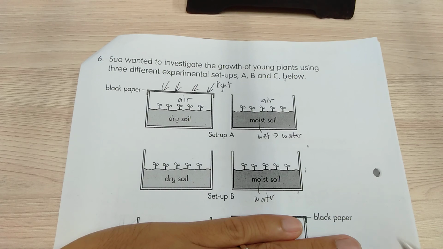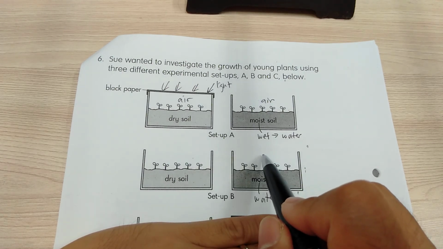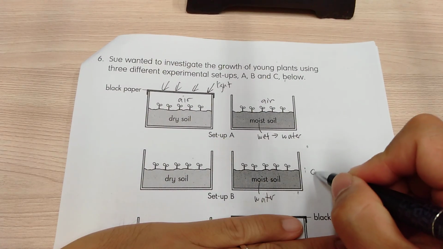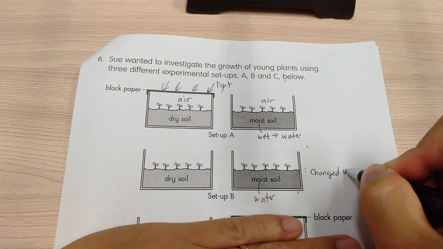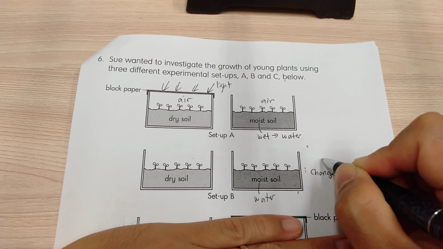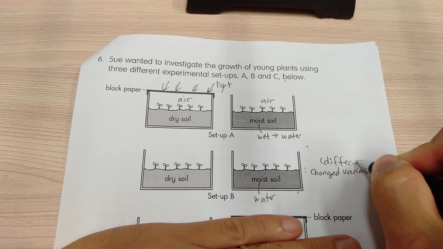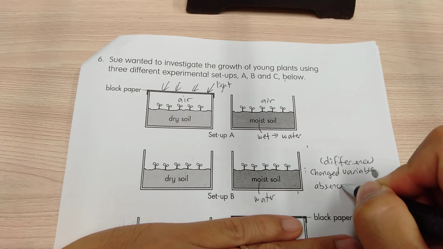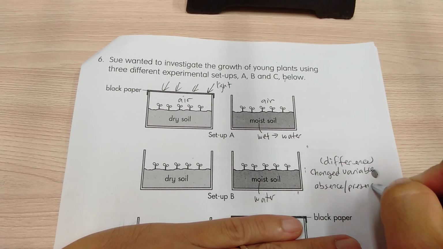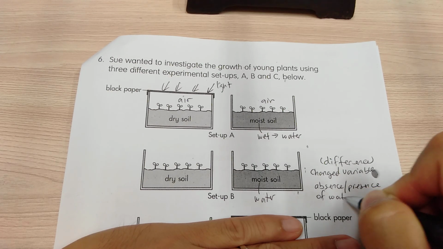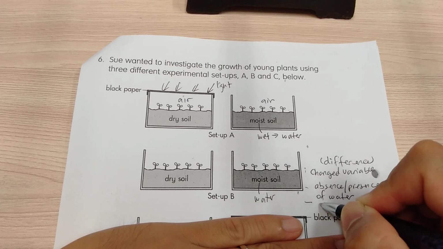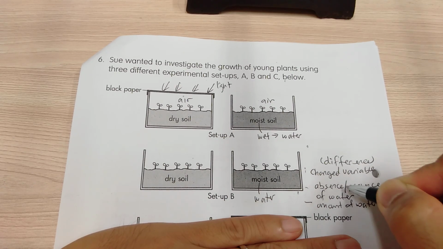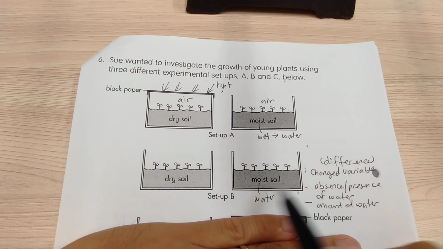So some similarities. Both uncovered is similar. Same number of plants. And the only difference here, the only changed variable, meaning the only difference, is the absence or the presence of water. Or like some of you would like to say, the amount of water. Both of these ways of describing the difference is fine.